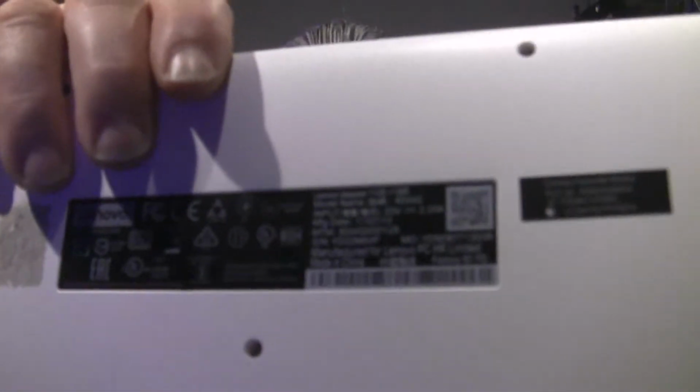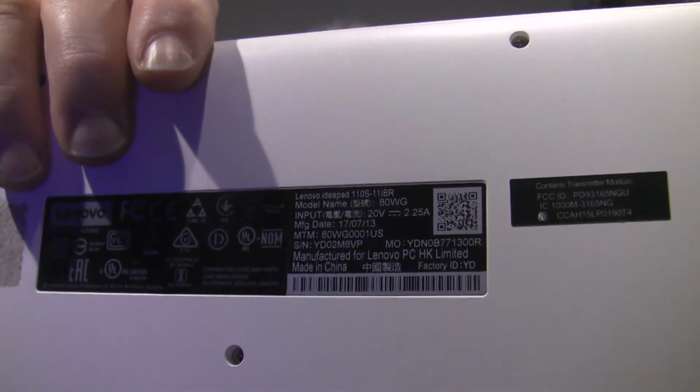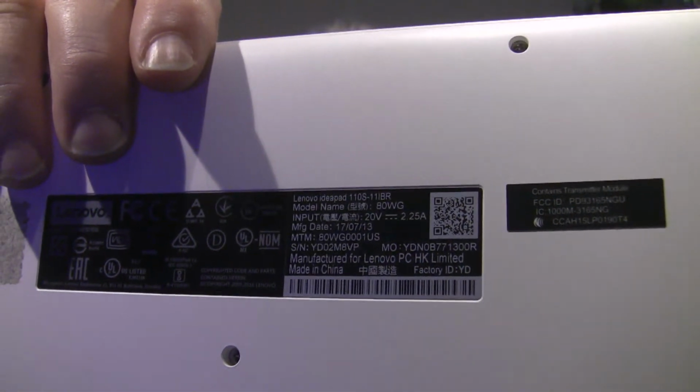But if you look at the bottom, will it focus? So you see that model there? It's got a bunch of extra characters on it. If you have to get parts or warranty service on this sort of thing, that's the information you're going to need. When you're looking up repair videos or whatever, that's the information you're going to need. And of course, the serial number's on the bottom.